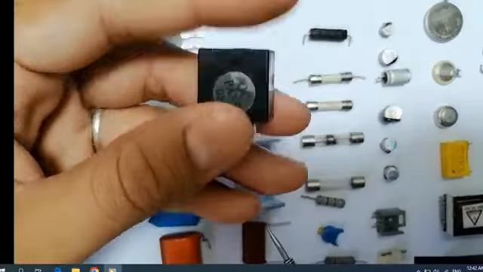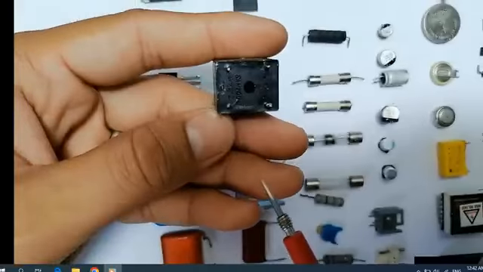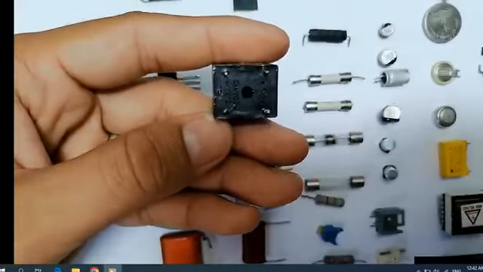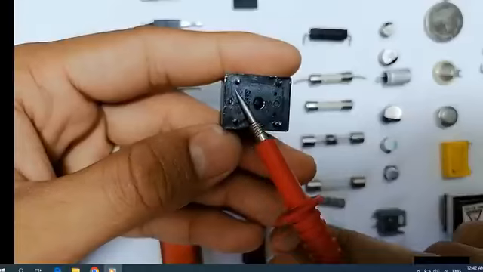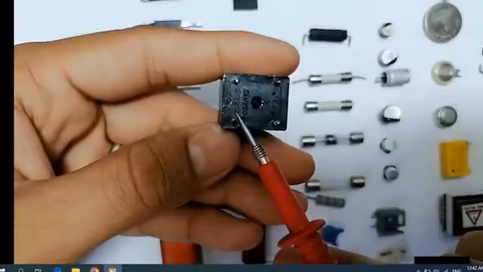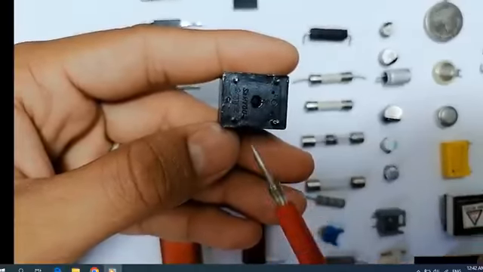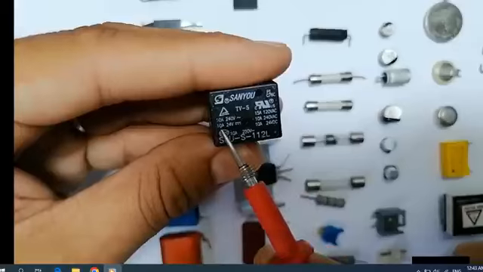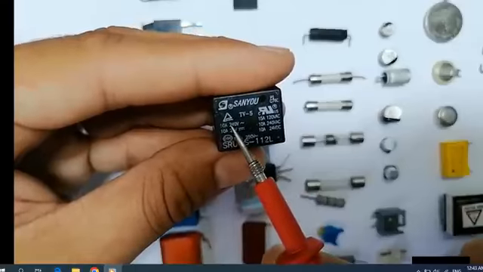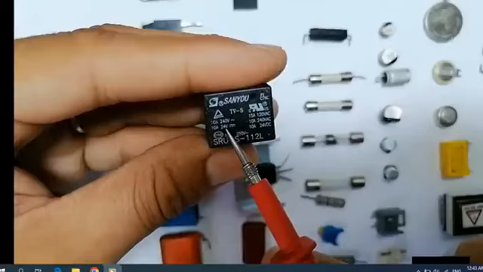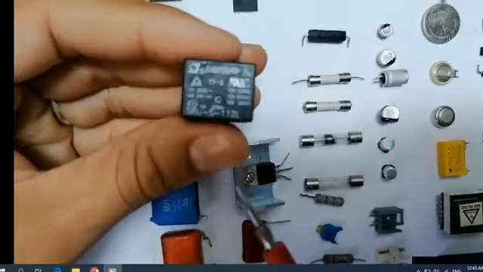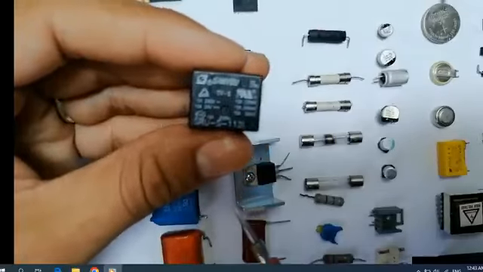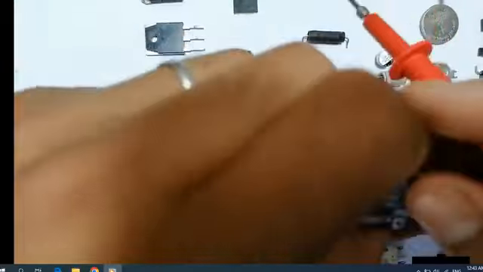Now we have the relay. As you can see, this is the relay. Basically the relay contains 4 pins, 2 pins for the inductor, as you can see, and the other 2 pins are for a switch. The relay has some characteristics: here we have 24 volt and 10 amps. So this relay transforms 24 volt to 240 volt.